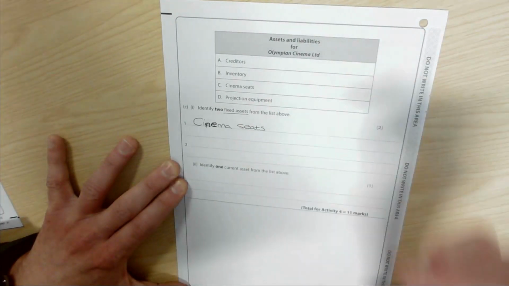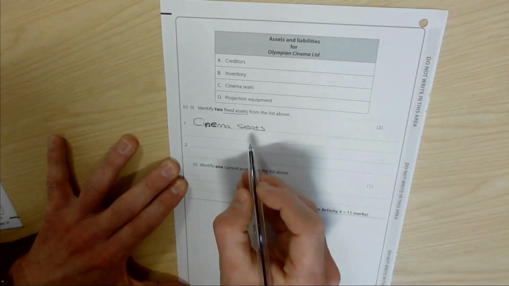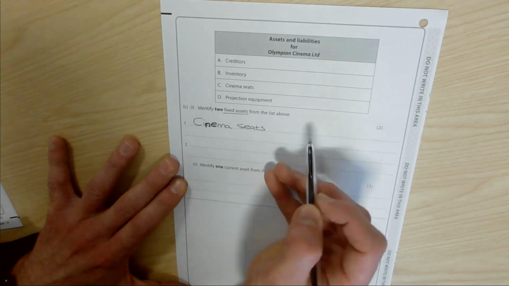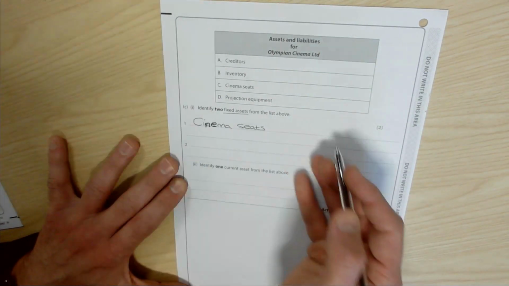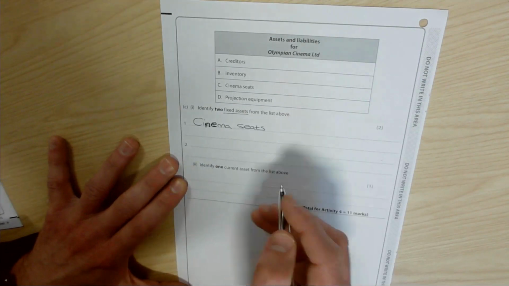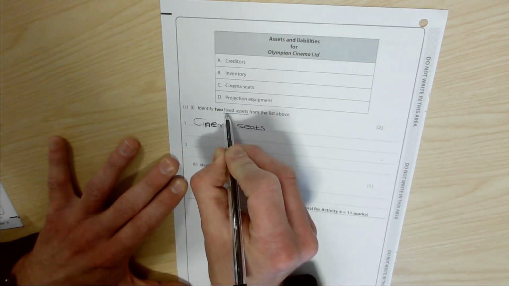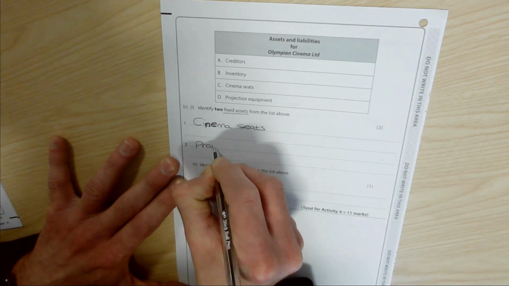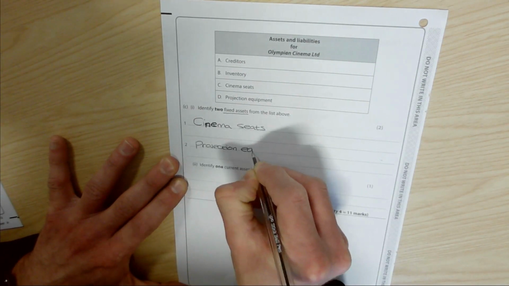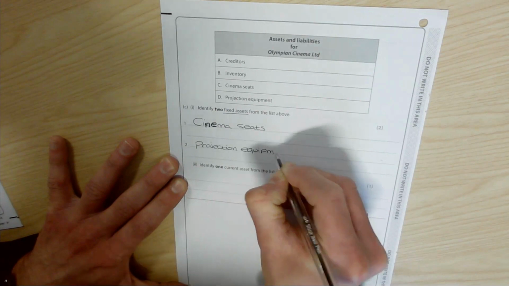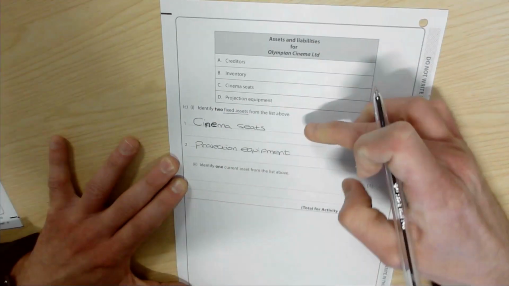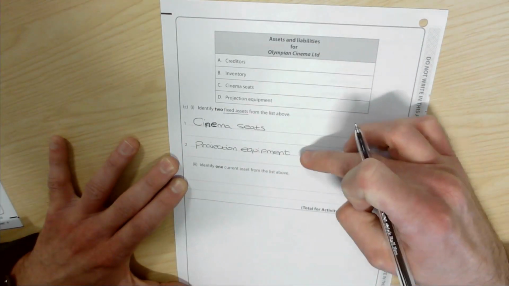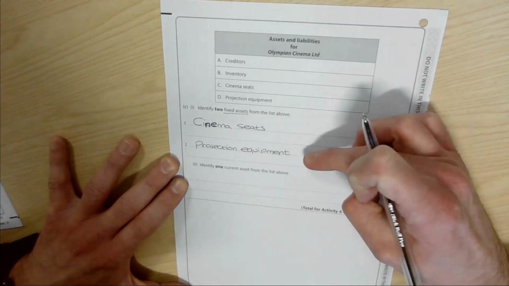We can also assume that projection equipment will be kept in the business to help generate revenue again for more than a year. So I'm going to go ahead and write my second fixed asset as projection equipment. And I have my two fixed assets there. Both of those items are going to stay within the enterprise for more than a year, and of course they're used to generate cash.